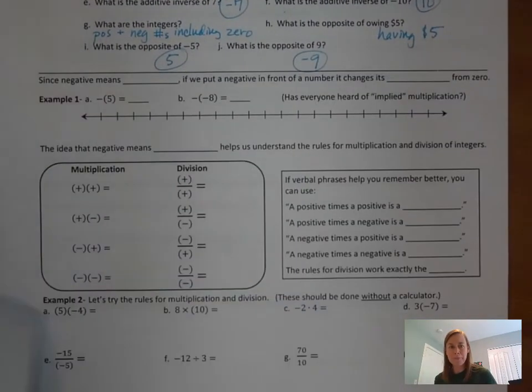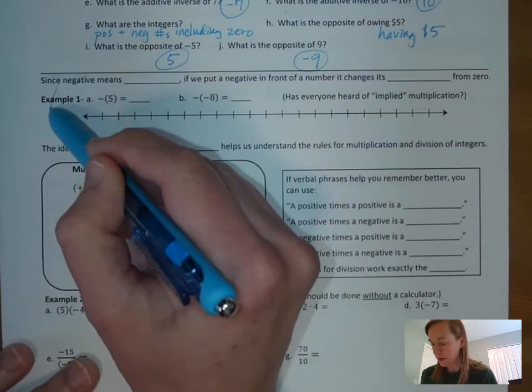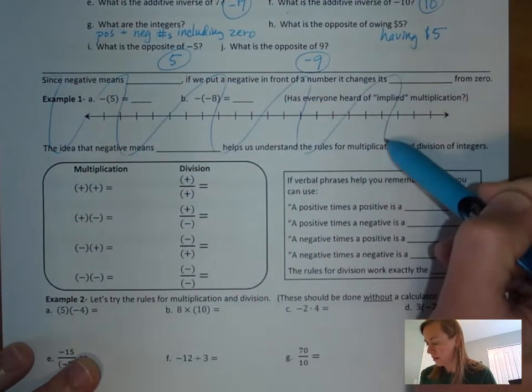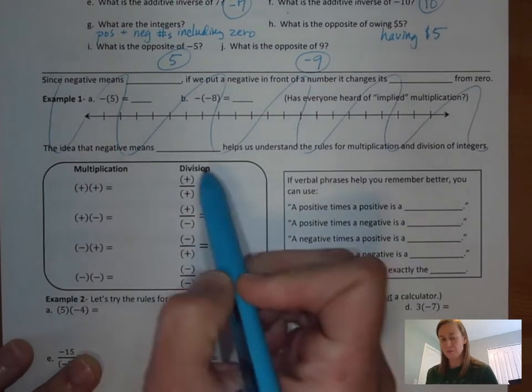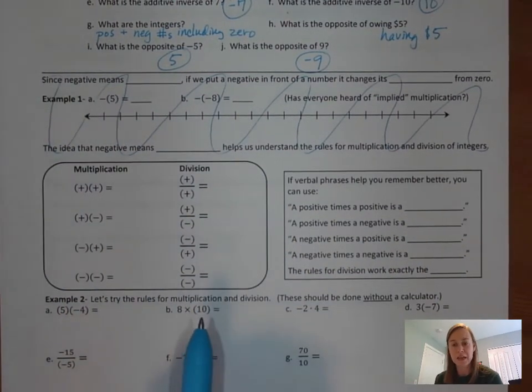Let's keep going. We're going to skip a little bit of this here. We're not going to worry about this part right there. We're going to go right down here in this nice little rounded off box. So here we're talking about our rules for multiplication.